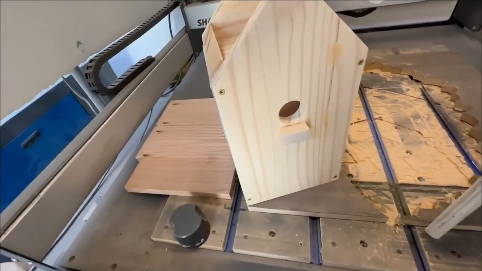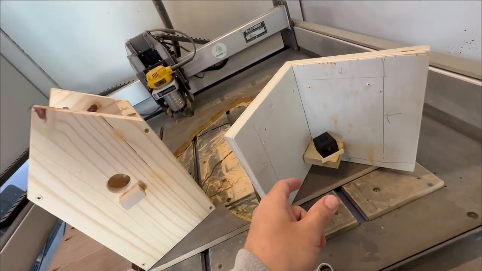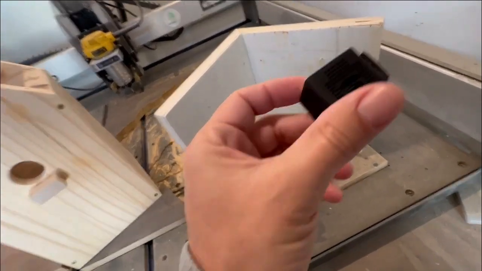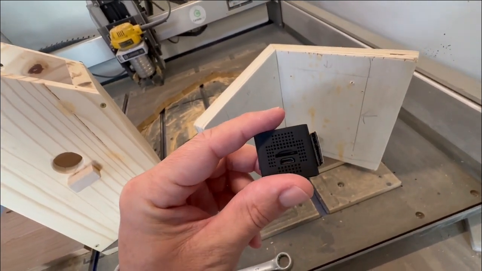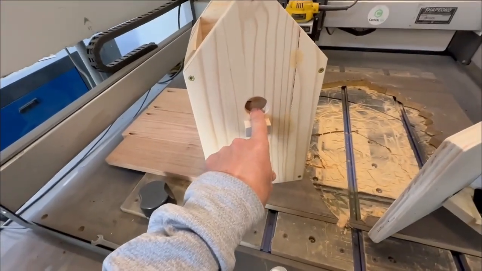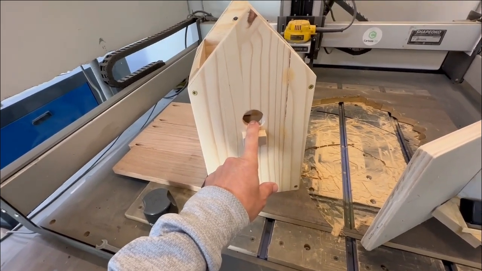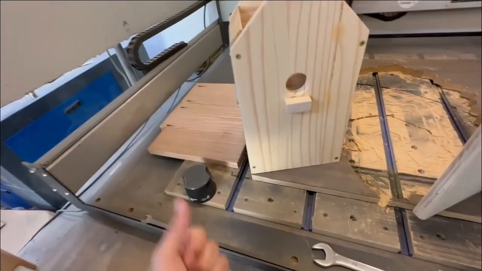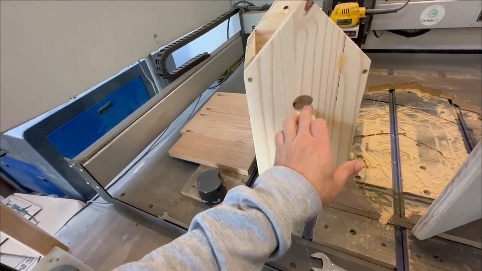Anyways, there's a hole for the wires for the power to come through into the back of the birdhouse into the camera. That's the power spot right there next to the memory card. And then here's the hole. I actually looked up the hole size that I need for the type of birds that are around here. I'll have to look back up what kind of bird that was. Anyways, I made the hole for that.